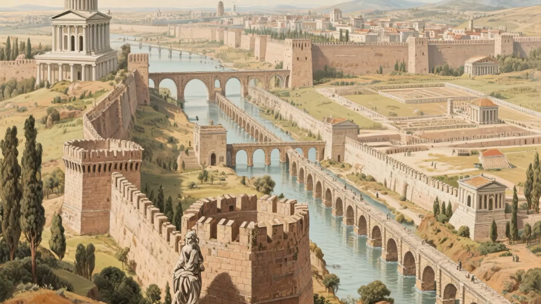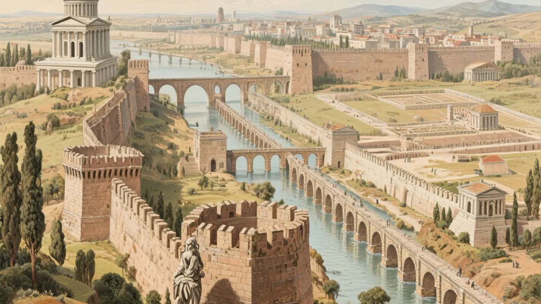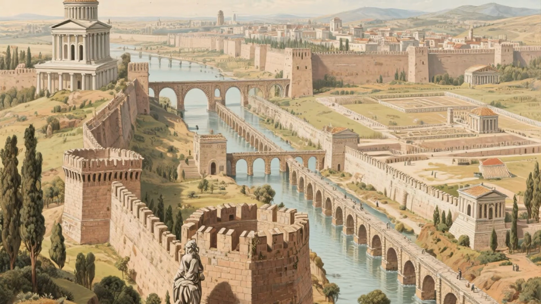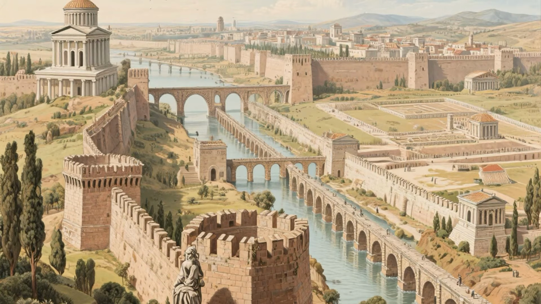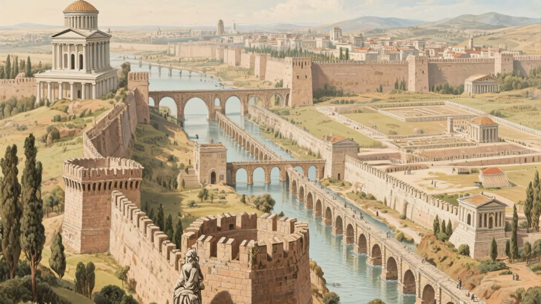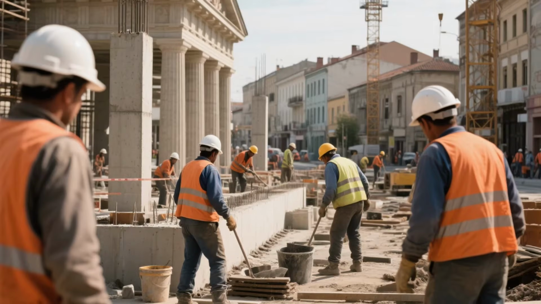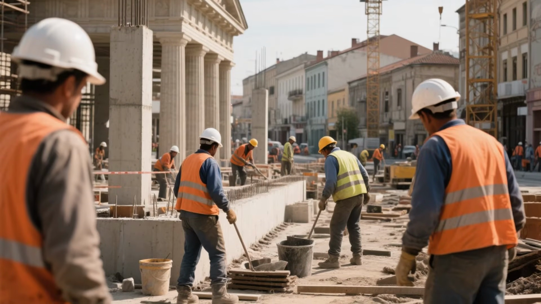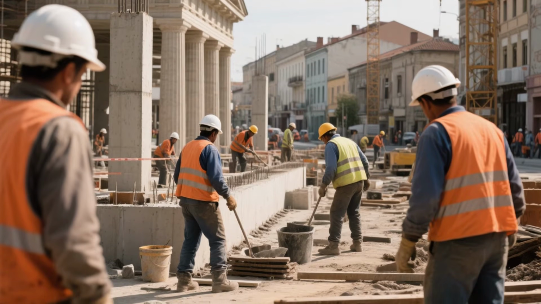In addition to Hagia Sophia, Justinian commissioned fortifications, bridges, aqueducts, and churches throughout the empire, enhancing urban infrastructure, facilitating trade, and supporting military defense. Public works projects also provided employment and reinforced imperial presence in provincial cities.